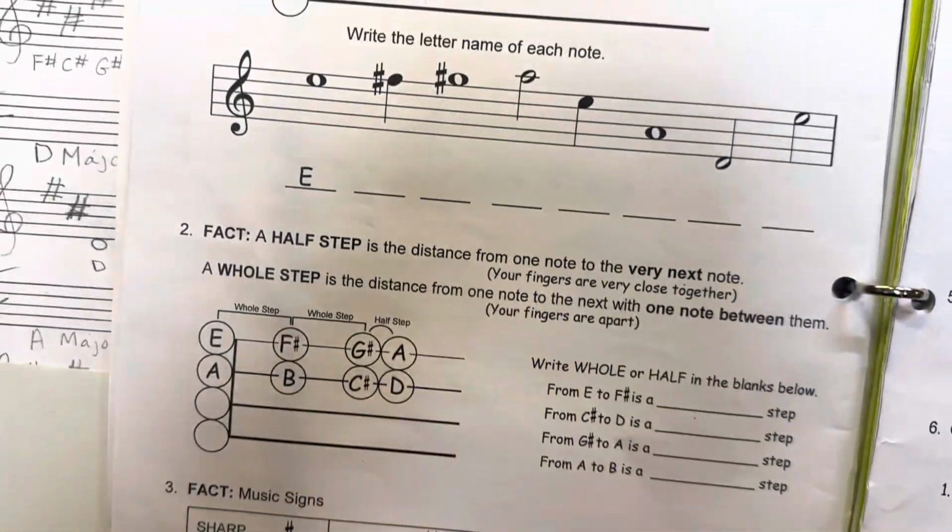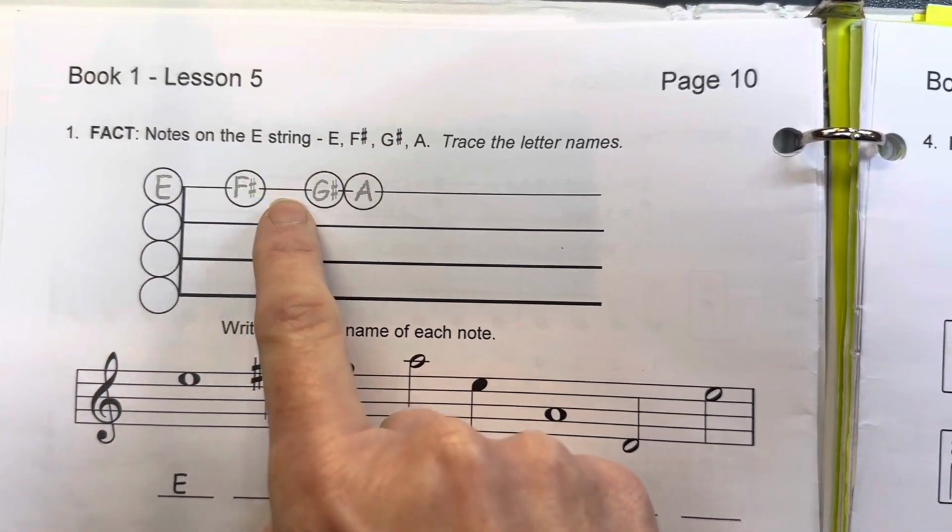Alrighty, let's see. On lesson 5, here are the notes on the E string. E, F sharp, G sharp, A.